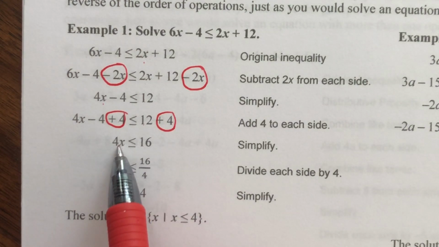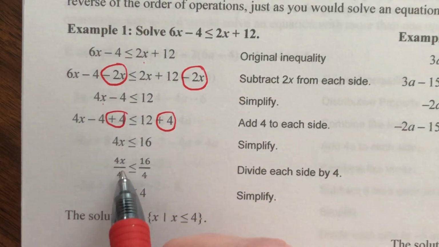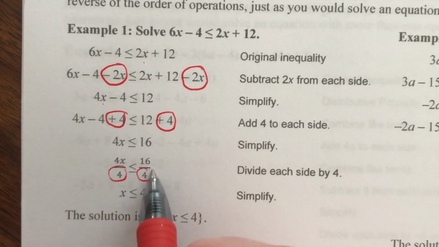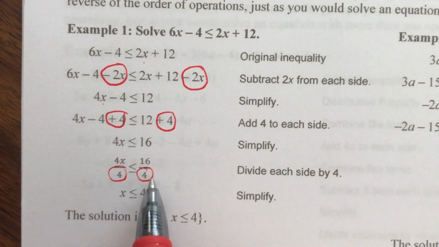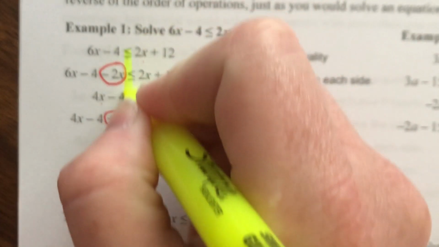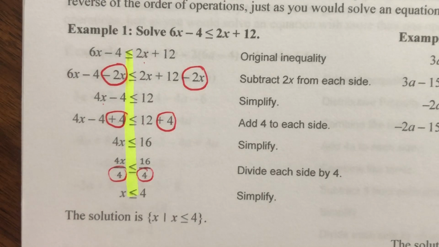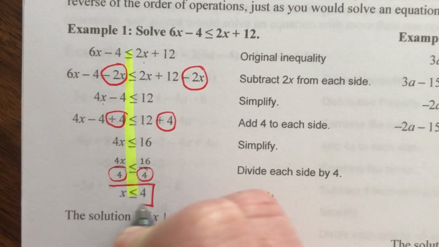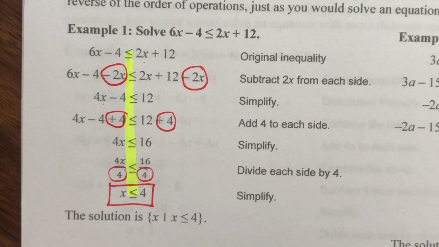And then lastly, I need to get rid of the 4, so I'm dividing both of my sides by 4. Now, I'm dividing both sides by positive 4, so my sign does not flip. So my sign stayed exactly the same through the entire process, always facing the same way. So my solution here at the end is x is less than or equal to 4.